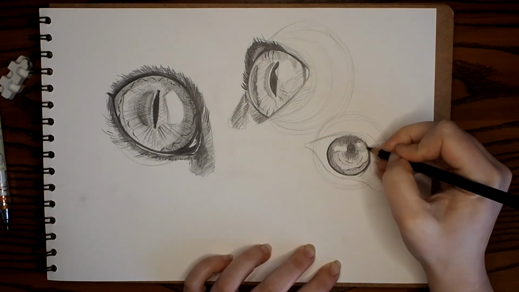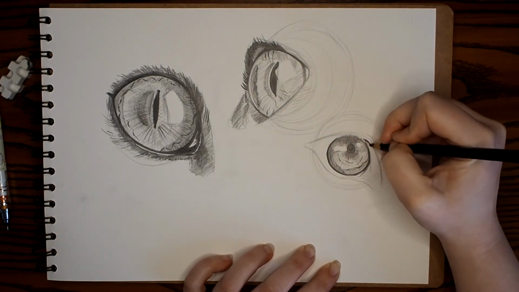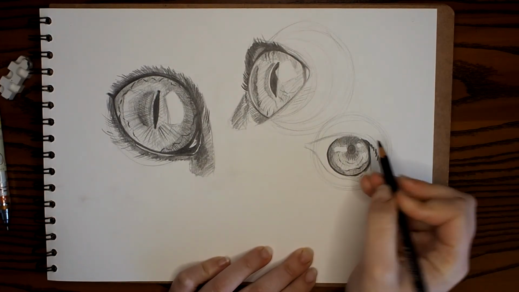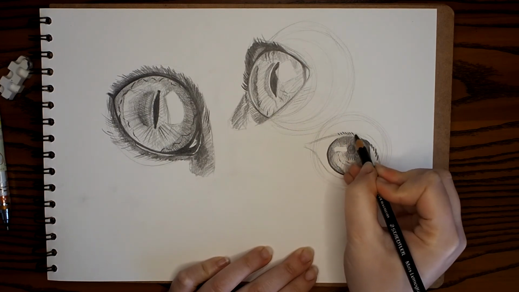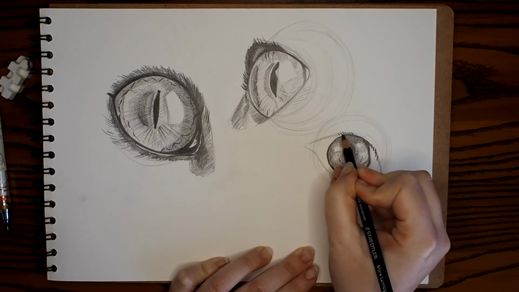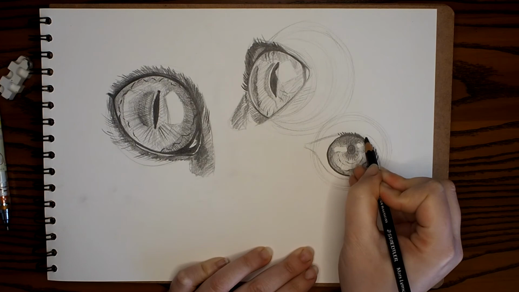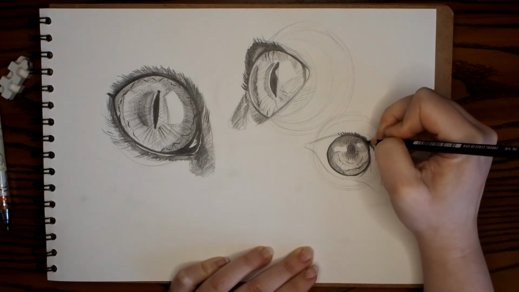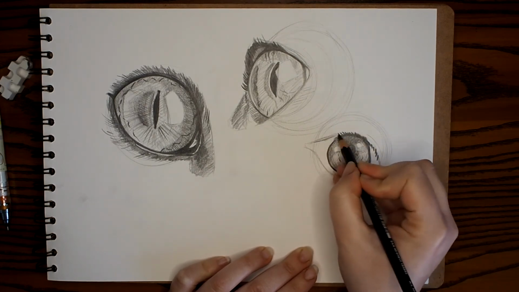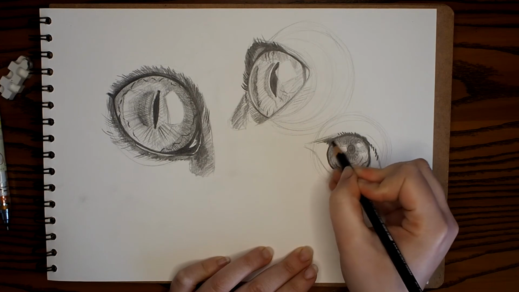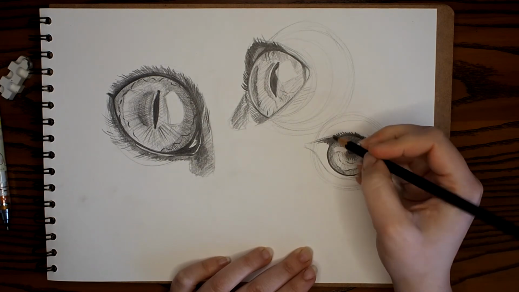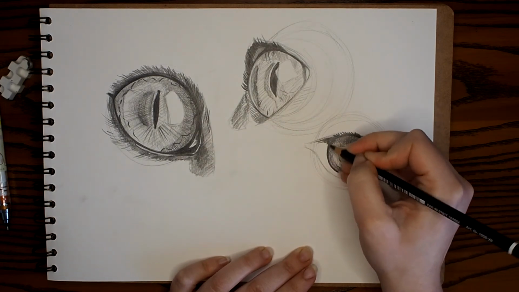And then, paying attention to where the fur ends, I'm going to put those in there. Top layer of fur. Strong black line here where the eye meets the eyelid. And then you've got this upper lid that kind of goes along here. Like this.